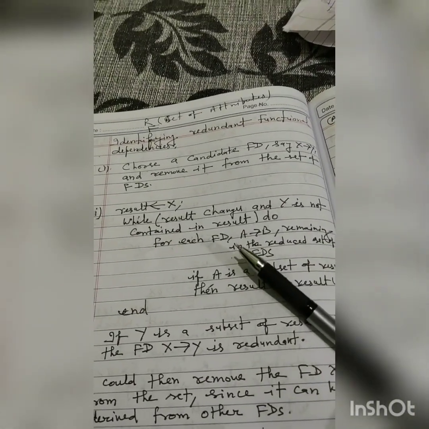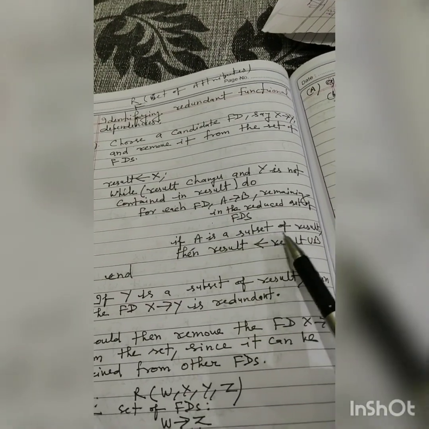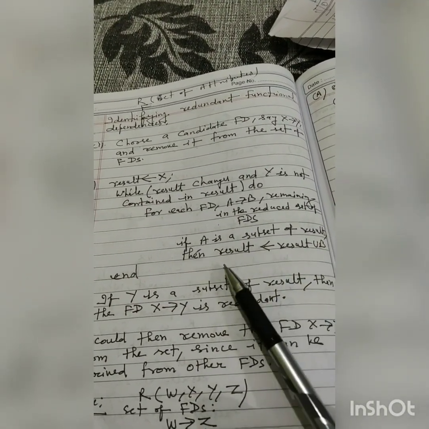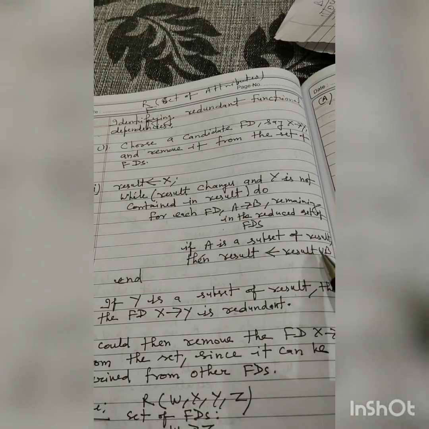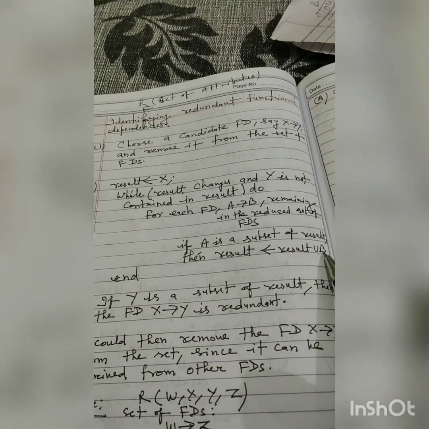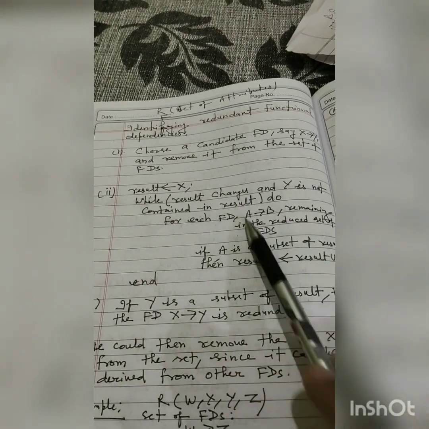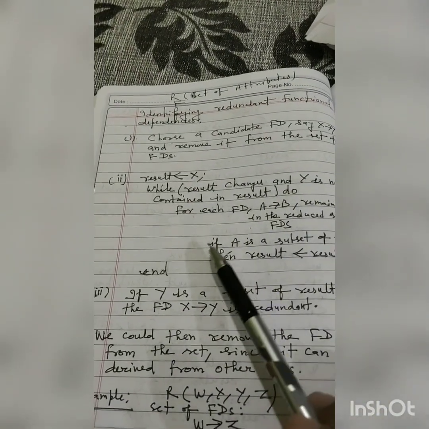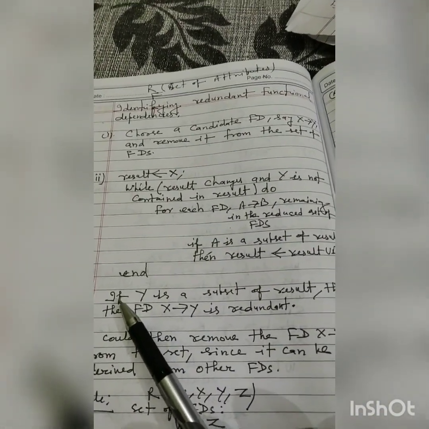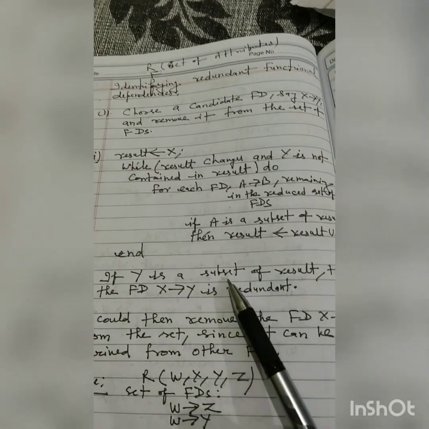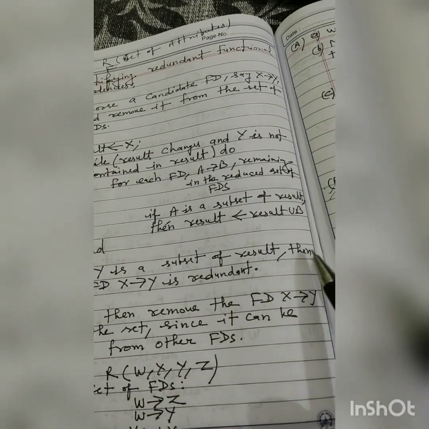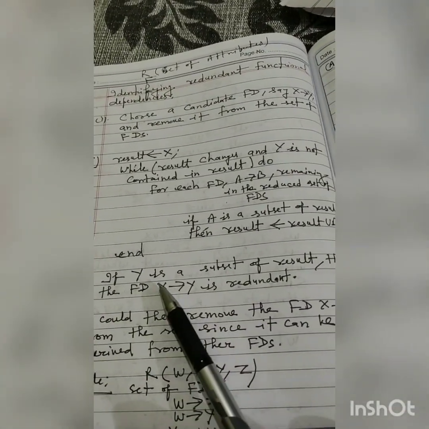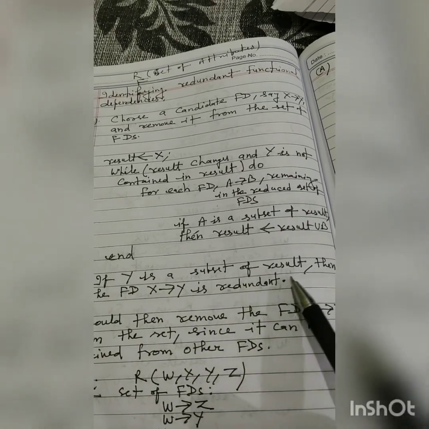If A is a subset of result, then result becomes result union B. This process is continued till the condition is satisfied. Finally, if Y is a subset of result, then the FD X to Y is redundant.